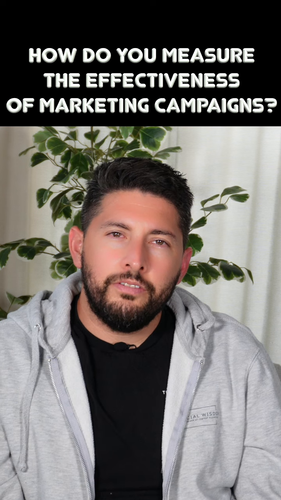How do you measure the effectiveness of a marketing campaign? Measuring the effectiveness of your marketing campaign really comes down to the objective. There are so many campaign types, but they all have their own goals. So you can choose a campaign with the goal of brand awareness, leads, increasing your followers on social media. So determining the success of your campaign depends on what goal you're trying to achieve.